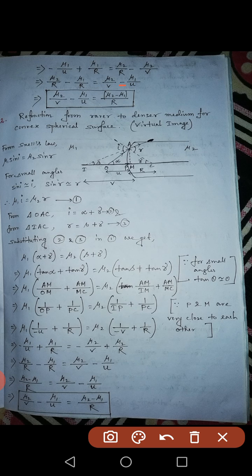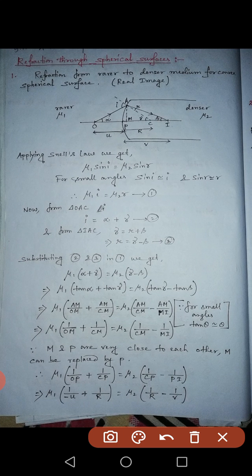If you remember, in the last case we discussed about real image. You can see this one, real image, because here this refracted ray and this ray, the ray which is towards the principal axis, here you can put one small arrow, this refracted ray and this refracted ray, they are actually meeting at point I, so that is why it is a real image. But virtual image means two light rays, they don't meet but they appear to meet, so that is the virtual image. And everything is same in the next derivation.